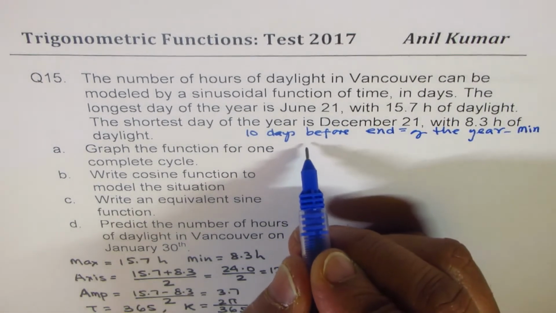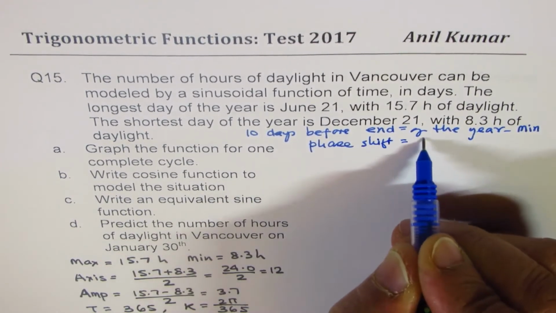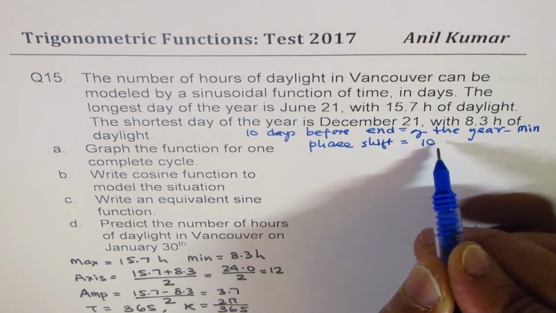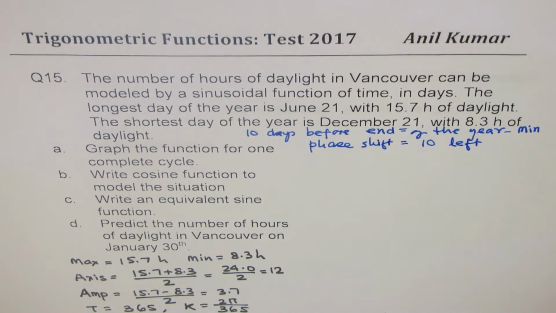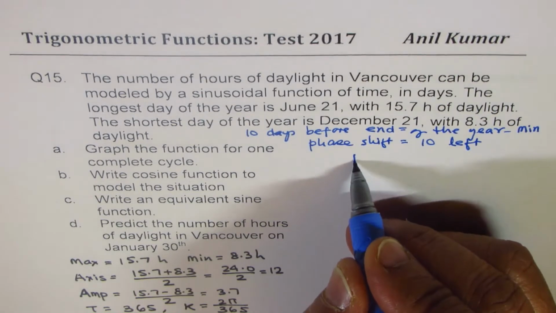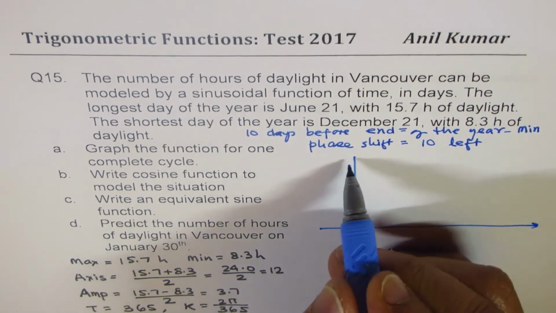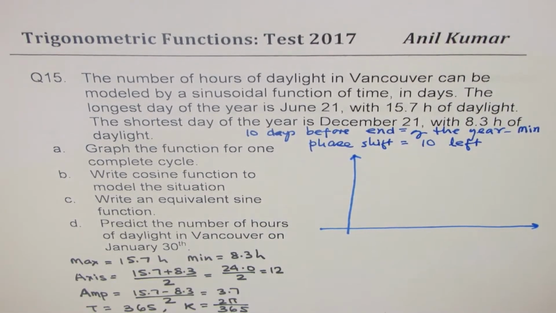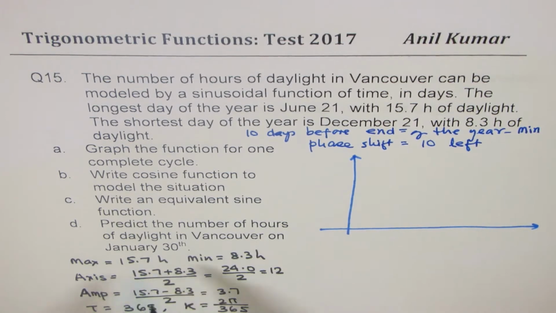So we're looking for a phase shift. Let me write down here, phase shift is 10 right or left, right? So moving left, 10 units left is the phase shift. So using this information, I'll make a very rough sketch here, which will be good enough for our calculations. In your test, you will be provided with the graph paper, so you could actually accurately graph your function on that paper. So here is a very rough sketch with accuracy good enough to give you the results.